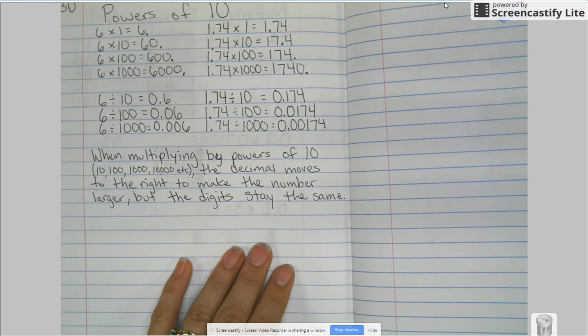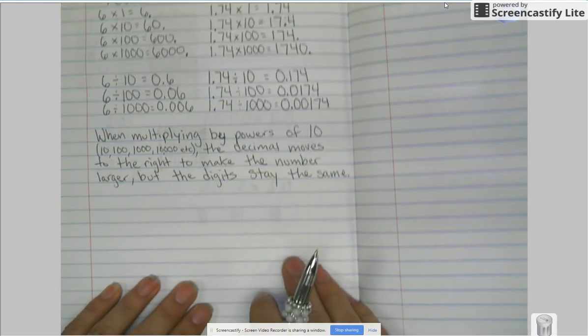Okay, when dividing by powers of 10, so skip one line.